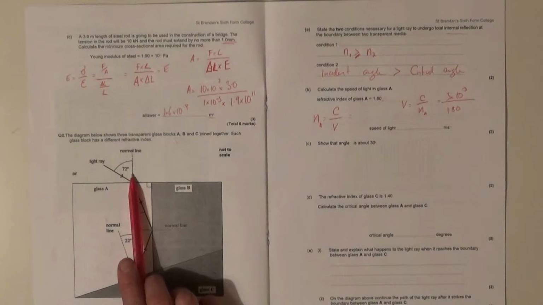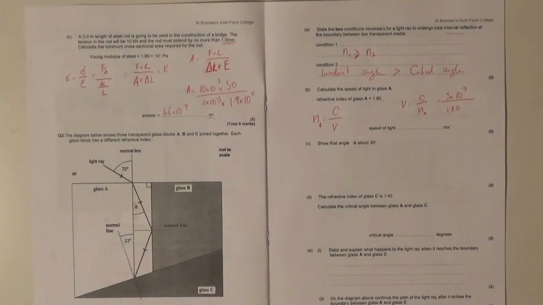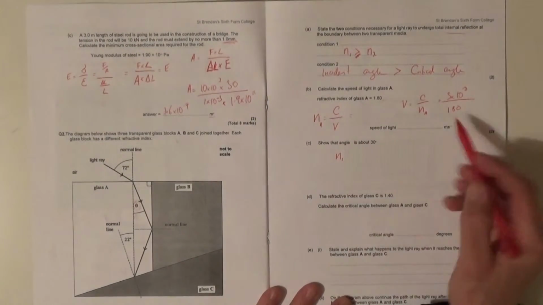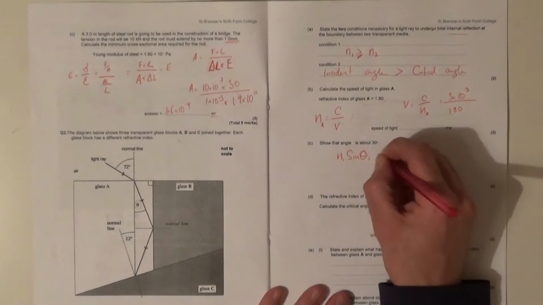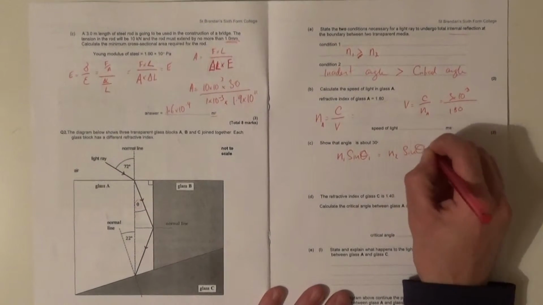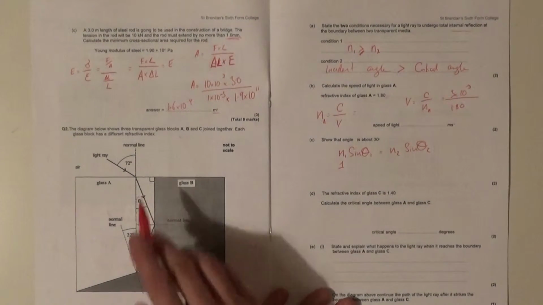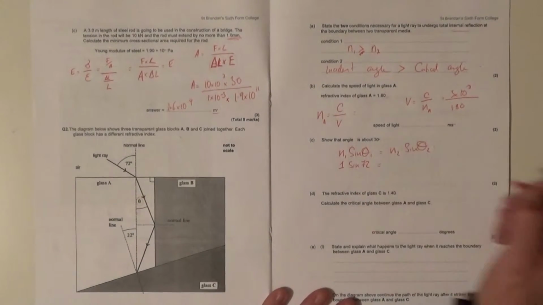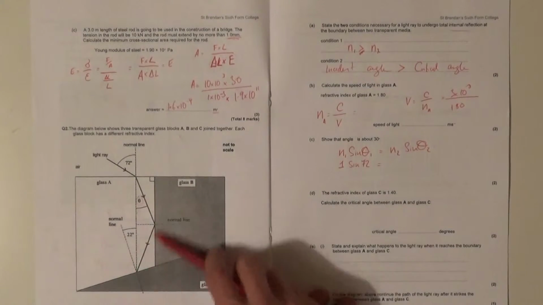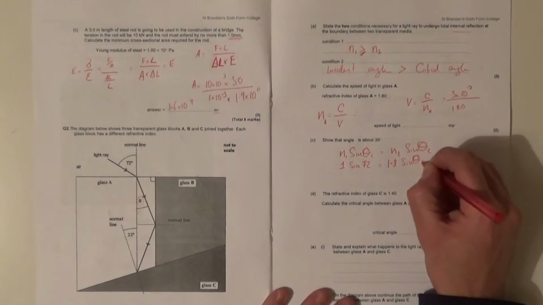Next up here, it says show that the angle is about 30 degrees. So this is the only angle here that is to be shown. This is the angle we're trying to find. Well, we know Snell's law, and by the way, I want to see these all actually put in. Calculate the angle yourself, please. N1 sine theta 1 equals N2 sine theta 2. So N1 is air, which is of course a value of 1. Sine theta 1 measured from the normal is sine of 72, equal to N2, which is this glass here, and it says that the refractive index is 1.8. So 1.8 sine theta 2.